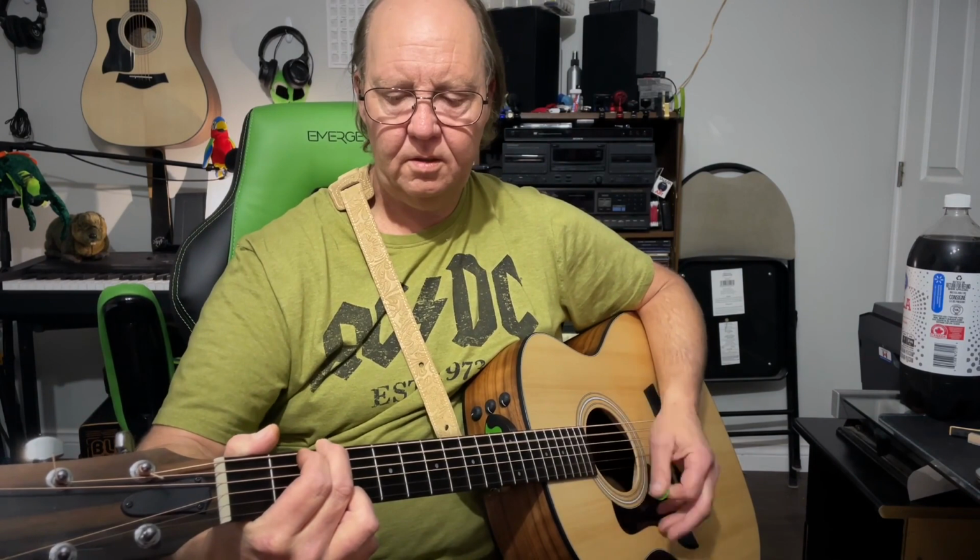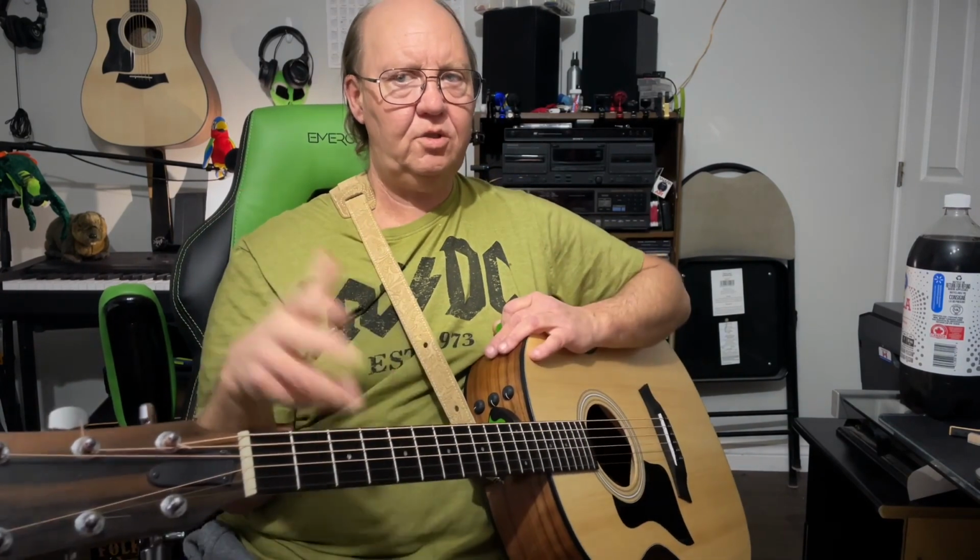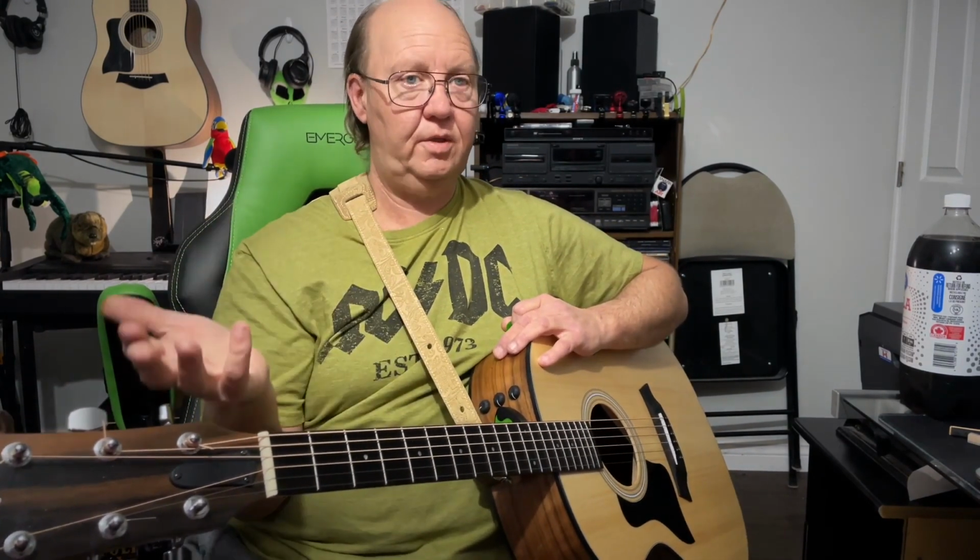Now this is easy if you use 2, 3, and 4. I can even get to my G7. But if we do it this way, it's a lot of extra movement, a lot of extra time, and a lot of screwing up.